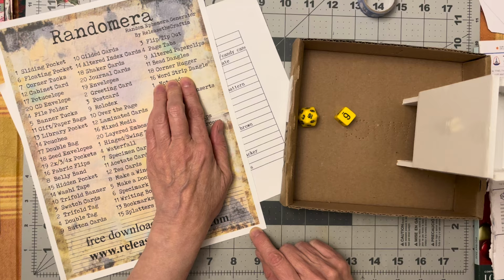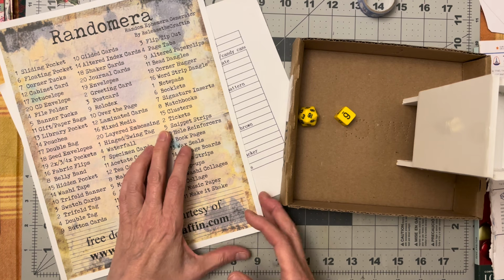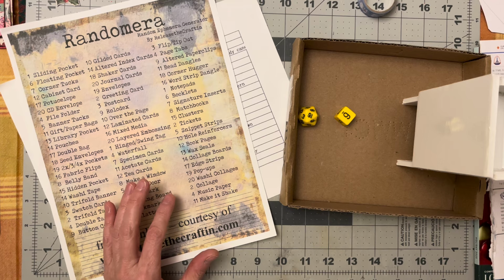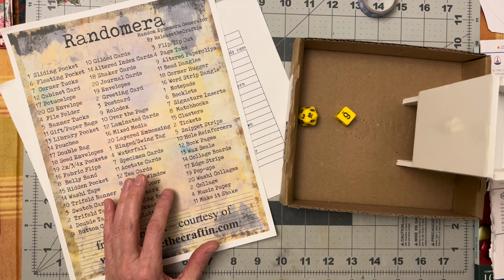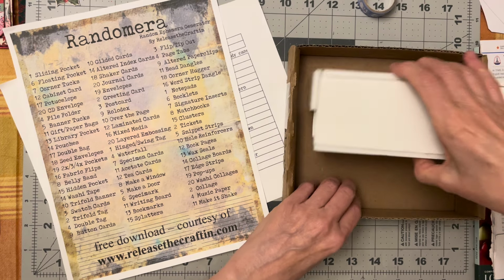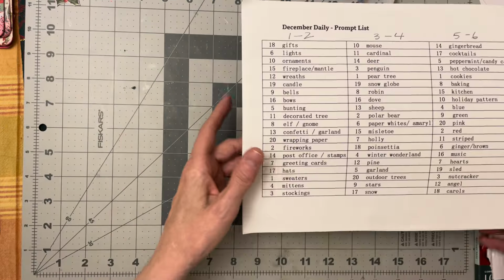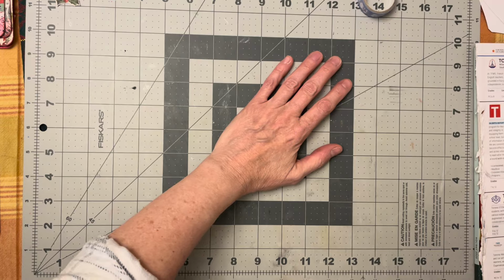Word strip dangle. Wow. All right. I am really interested to see what happens as a result of that.